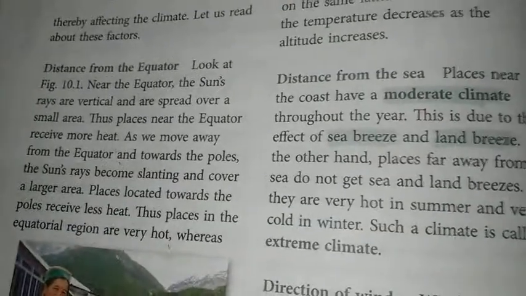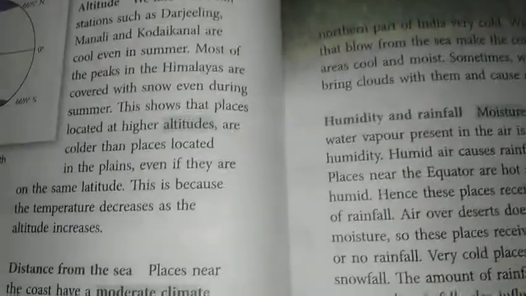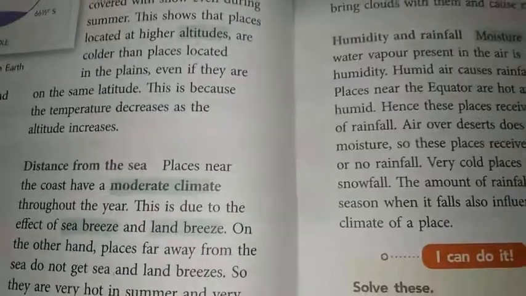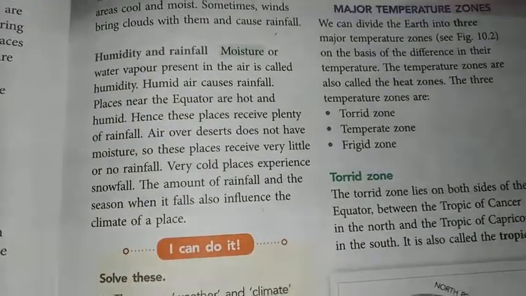So these are the factors that affect the climate. First one, distance from the equator. Second, latitude. Third, distance from the sea. Fourth, direction of the winds. And last one is humidity and the rainfall.